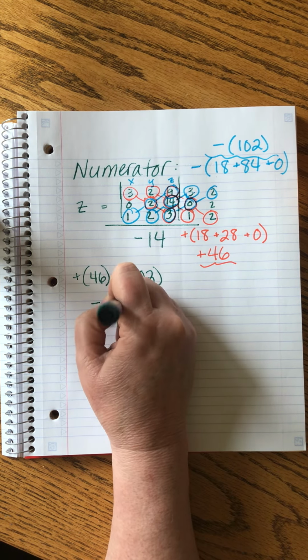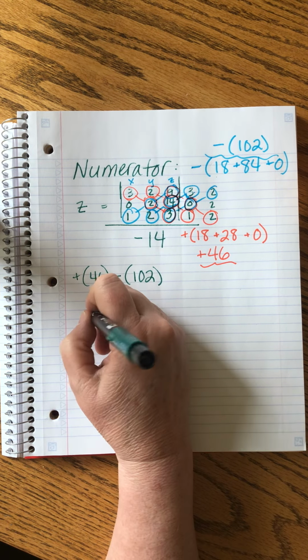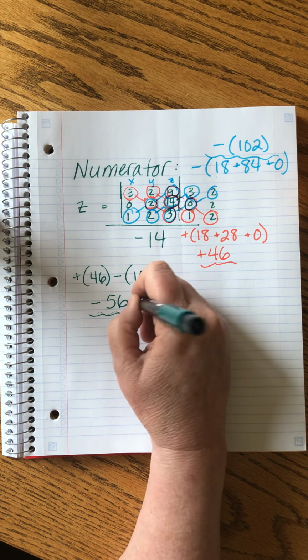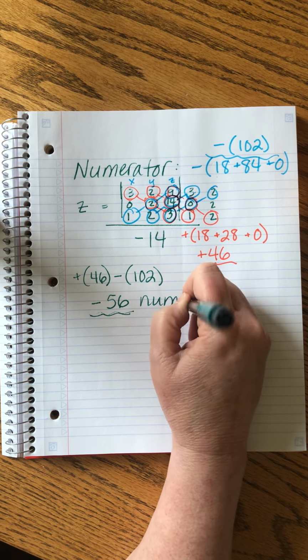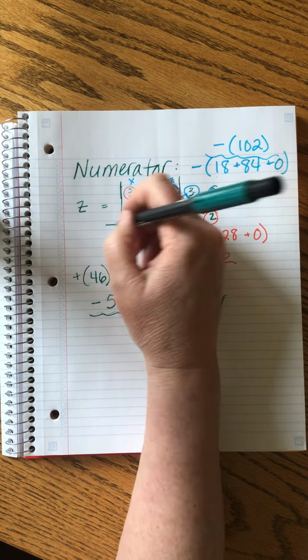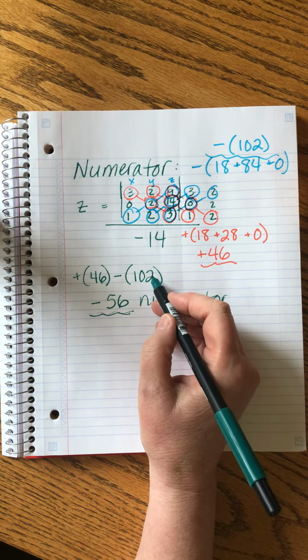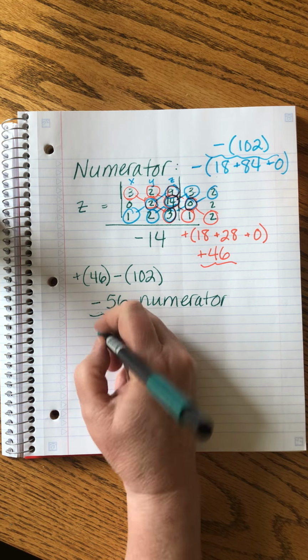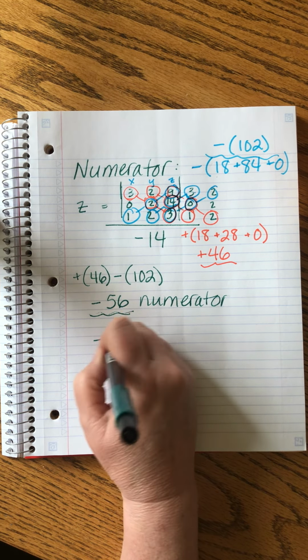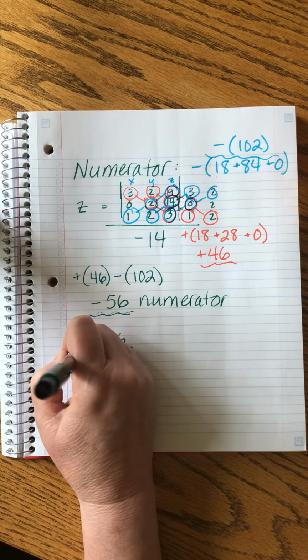Negative 56 is the final calculation for the numerator, right? I did my warm numbers, they're here. I did my cool numbers, they're there. I put together the warm and the cool here. That's my numerator. And then minus 56 over minus 14 is the value for Z.